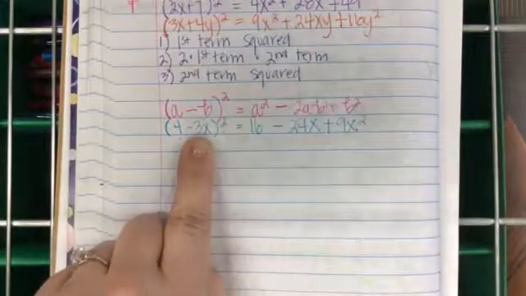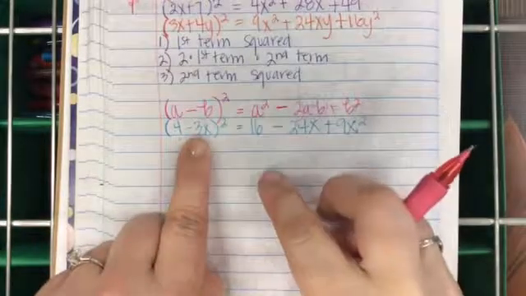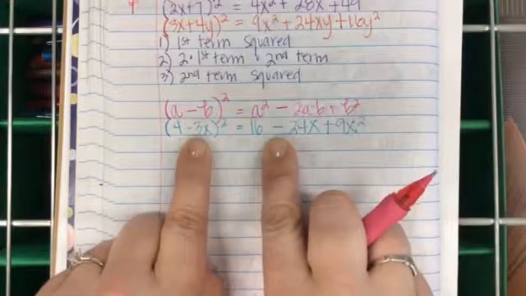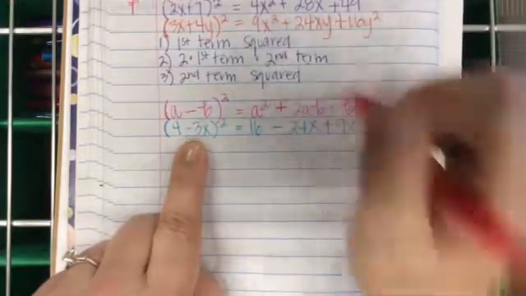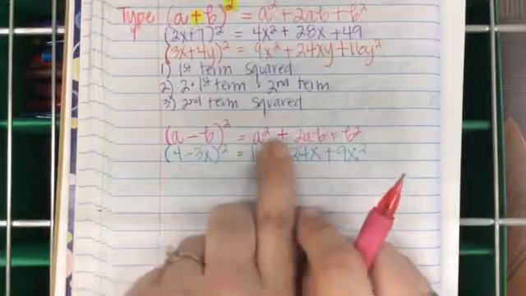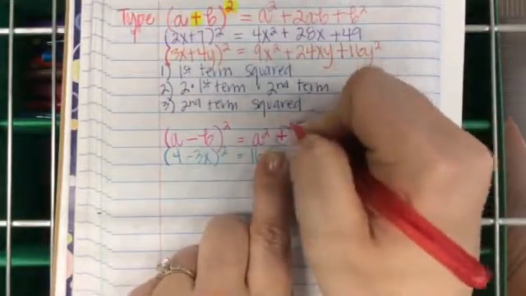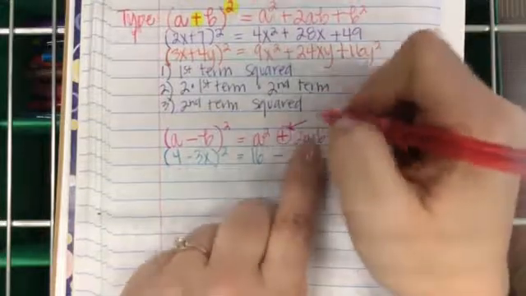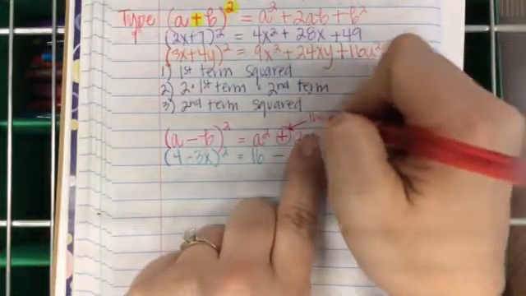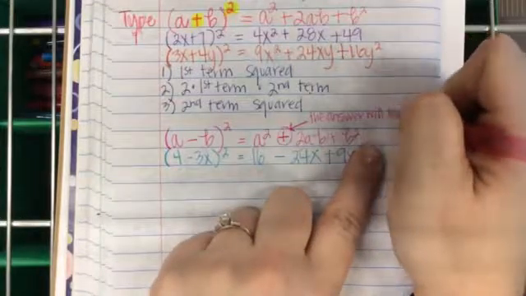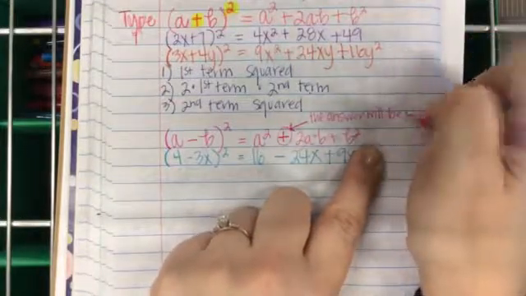So negative 8 times negative 3 is double negative, which would change this to a positive. So the formula, I'm going to put a plus there. But I'm going to circle it and say the answer will be minus.